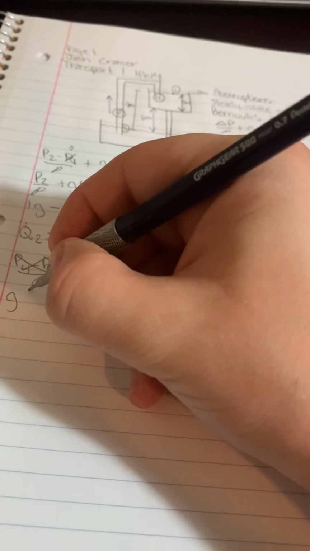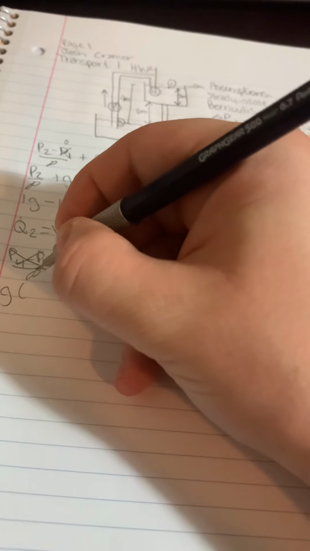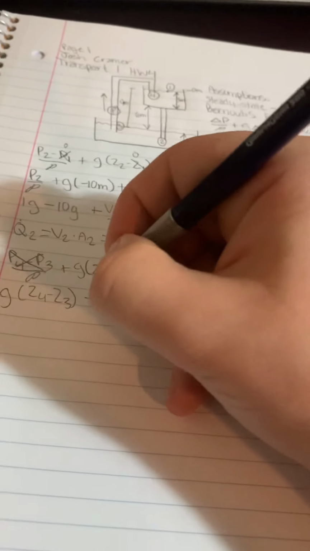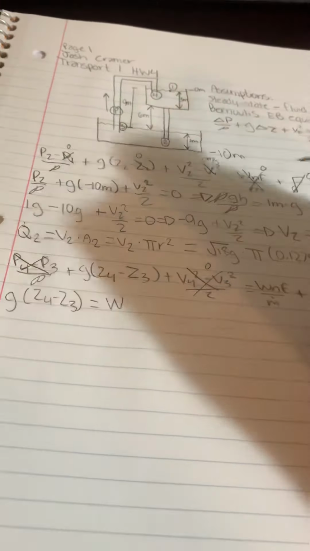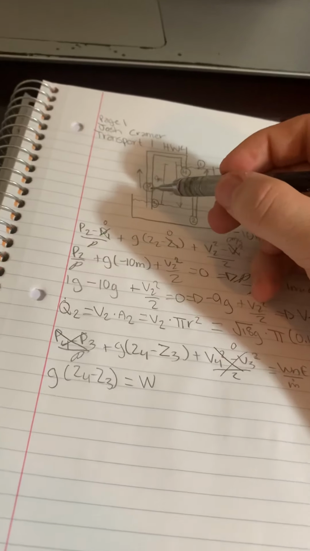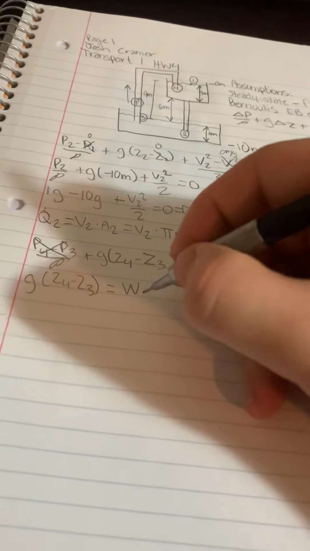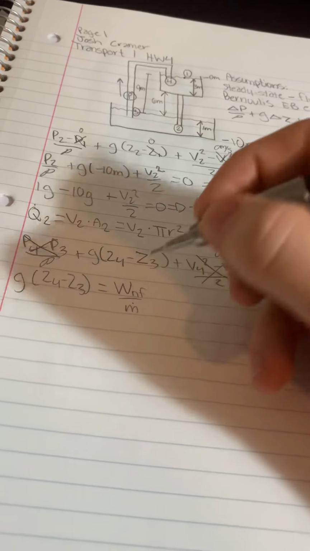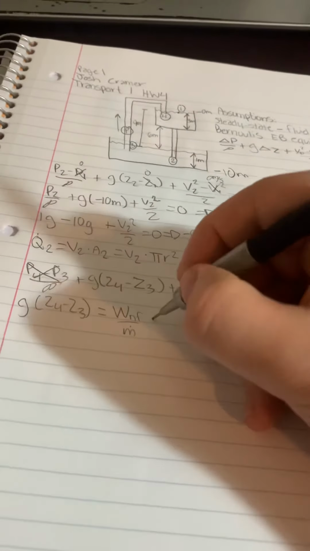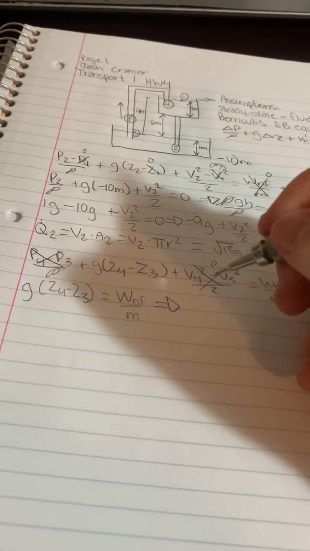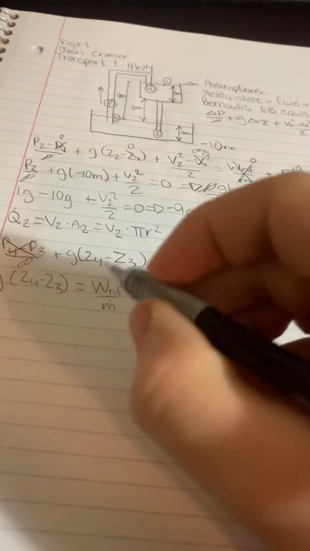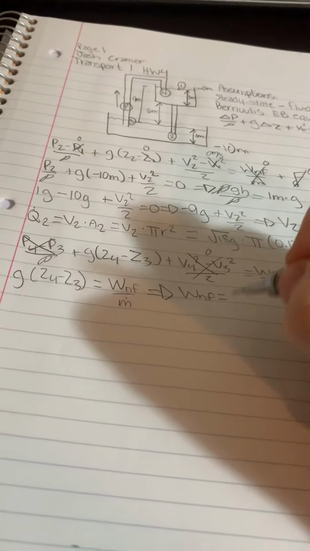So now we can go back and rewrite this. We have G times Z4 minus Z3 is equal to our work. And we do have work this time because we have to account for the pump. The pump is doing work to maintain fluid flow. So we're going to bring this mass flow over.